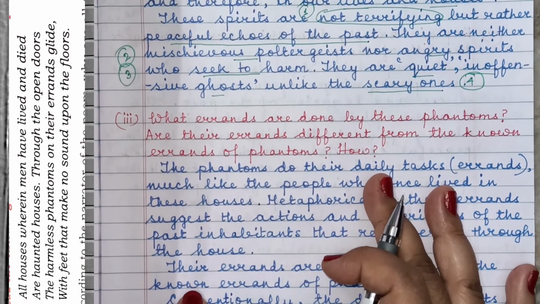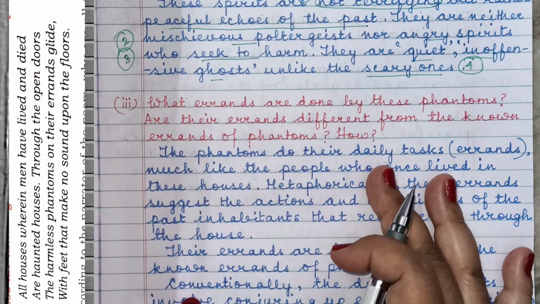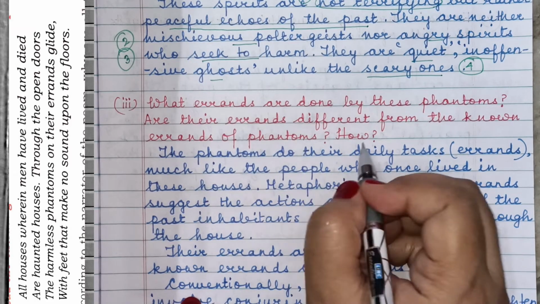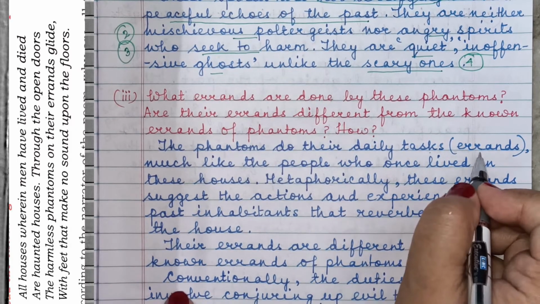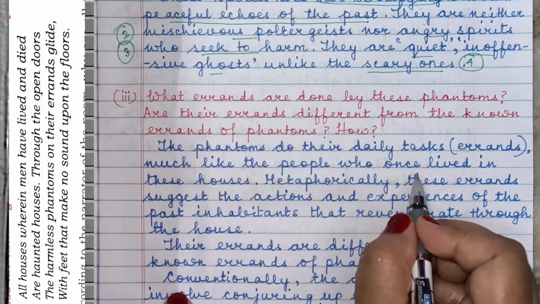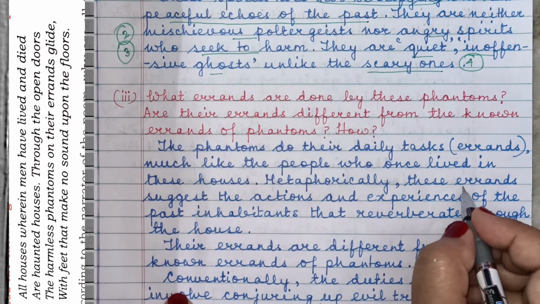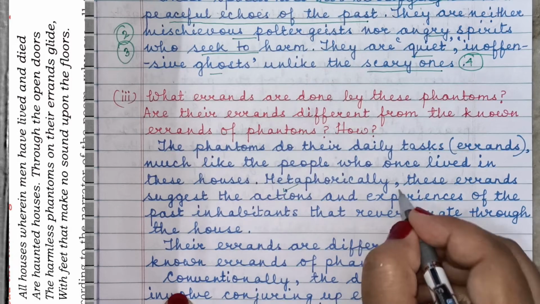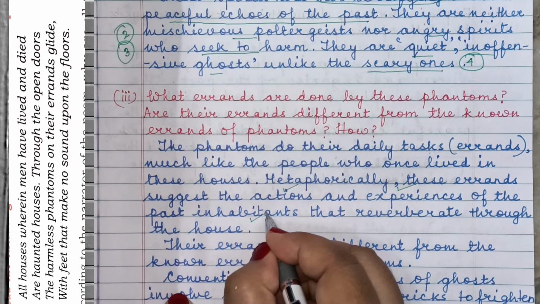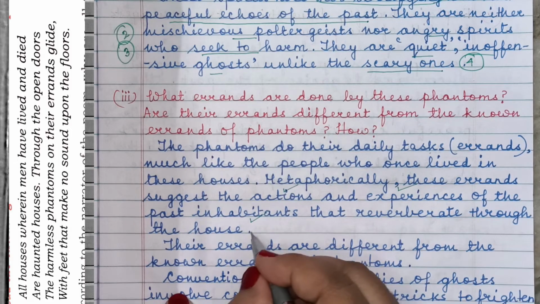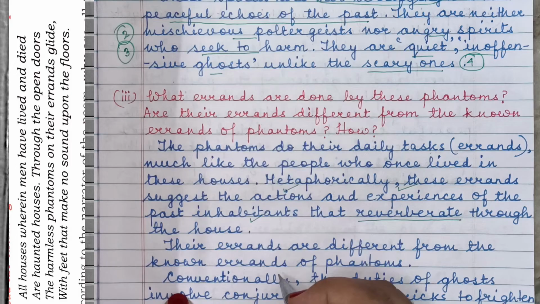What errands are done by these phantoms? Are their errands different from the known errands of the phantoms? How? The phantoms do their daily tasks, errands, much like the people who once lived in these houses. Metaphorically, these errands suggest the actions and experiences of the past inhabitants that reverberate, echo through the house.